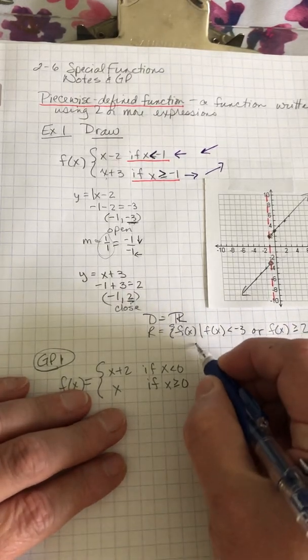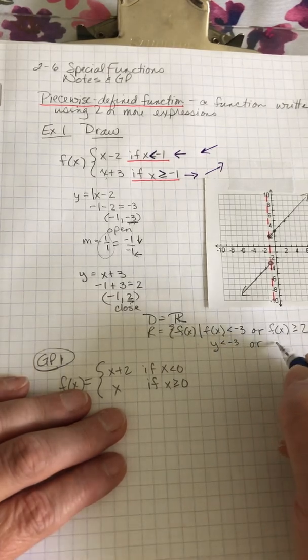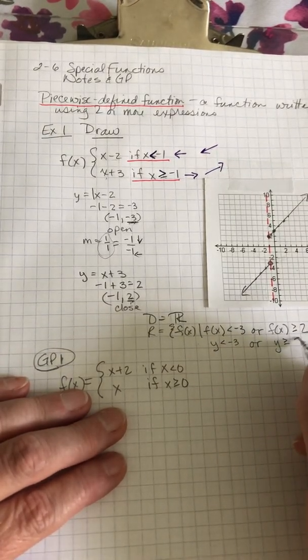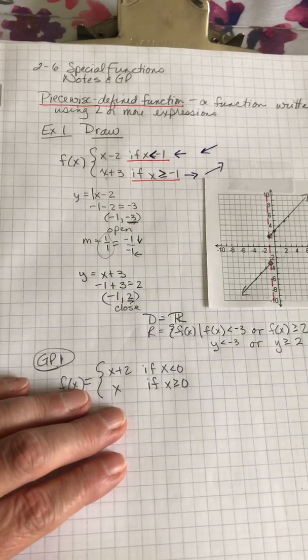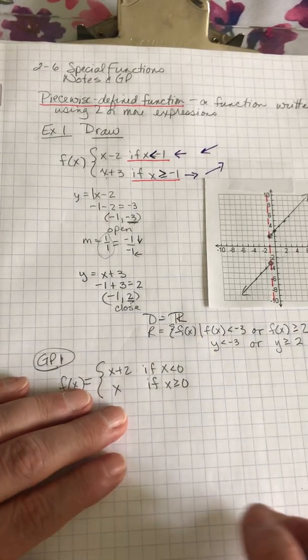This is the same as saying y is less than -3, or y is greater than or equal to 2. I'll accept either one, but when you're checking answers in the back of the book, they write it with f of x.